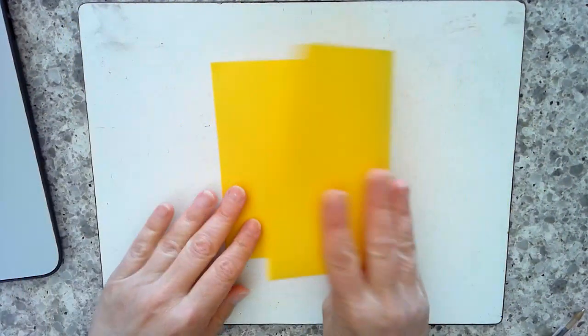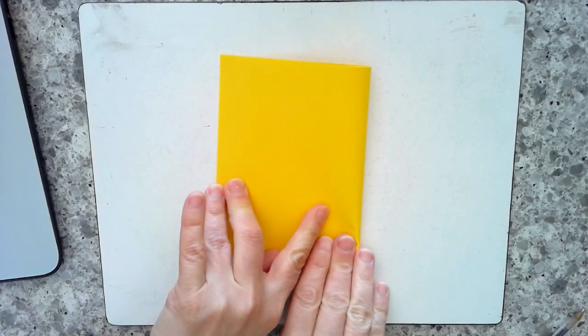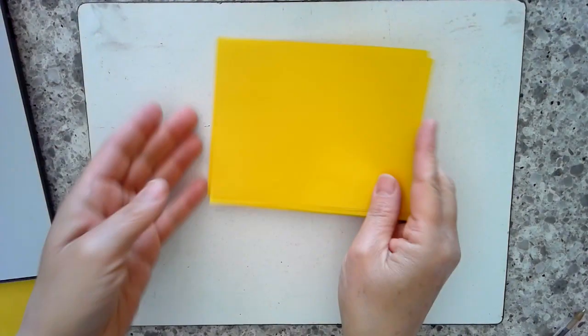The first thing you're going to need is four rectangles. So what I did was I grabbed a piece of paper and I folded it in half. And then I folded it in half again. And then when I opened it, I had four creases. So I could cut on the creases and create four rectangles.